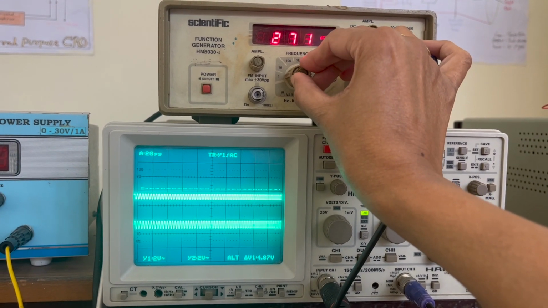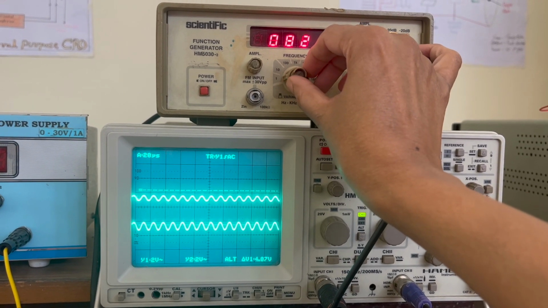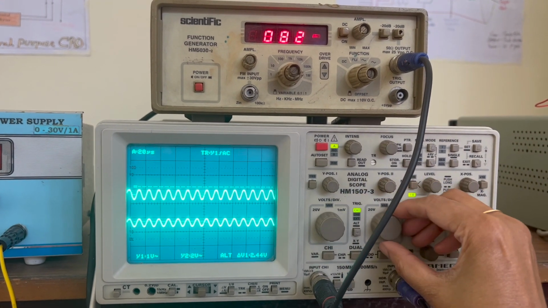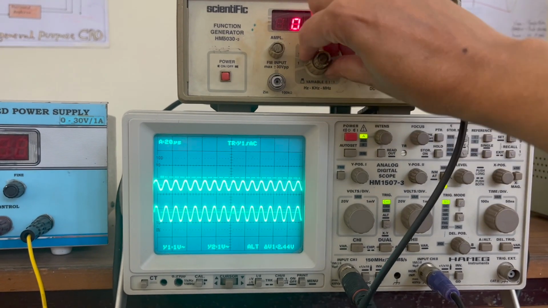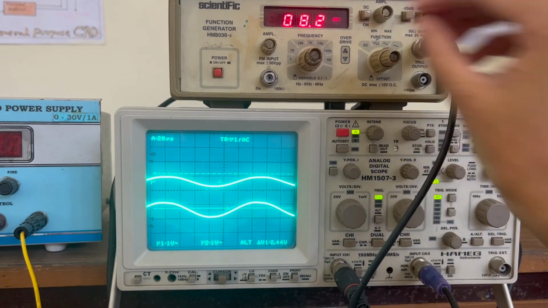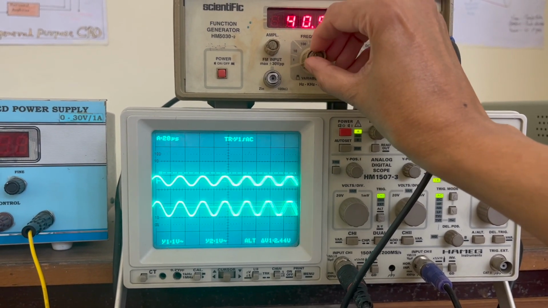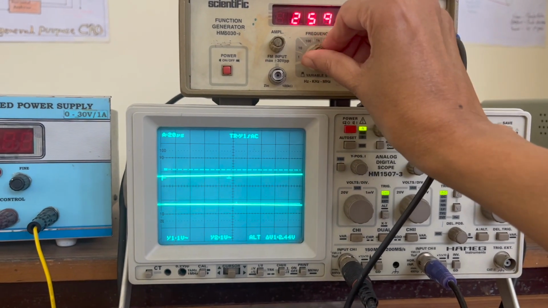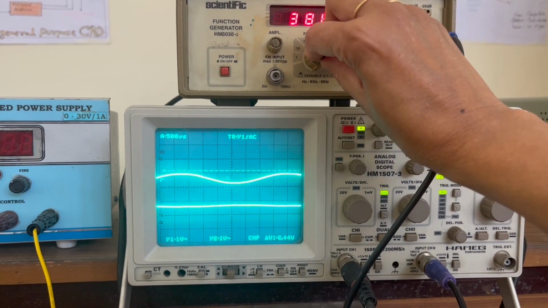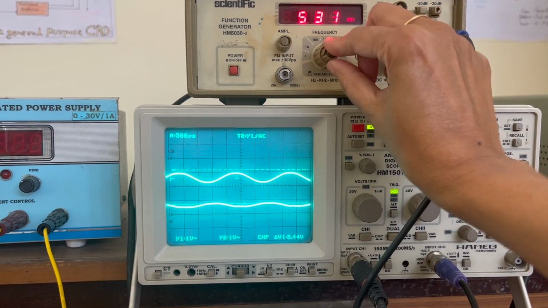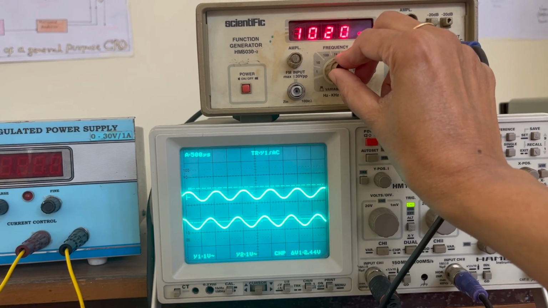You can observe, right? The lower waveform is the output waveform, the upper is the input waveform, and both are set to the same amplitude, and you can observe here output is greater than input. See, output is increasing, and for low frequencies you can observe the output is lower. As you increase the frequency, the lower waveform amplitude increases.